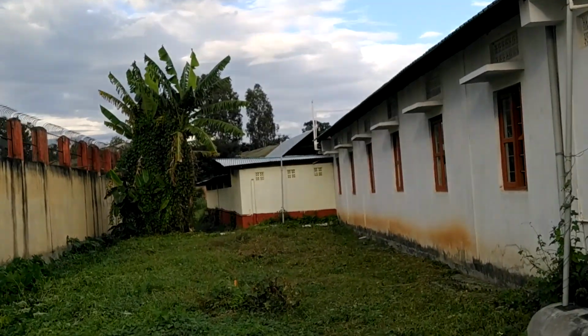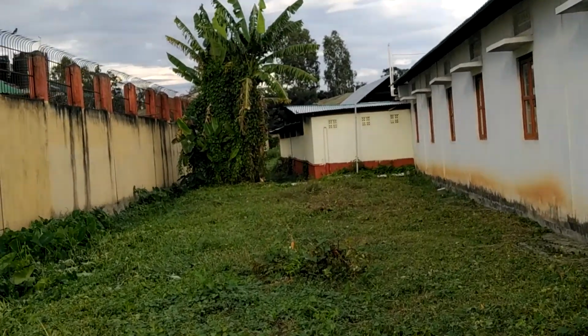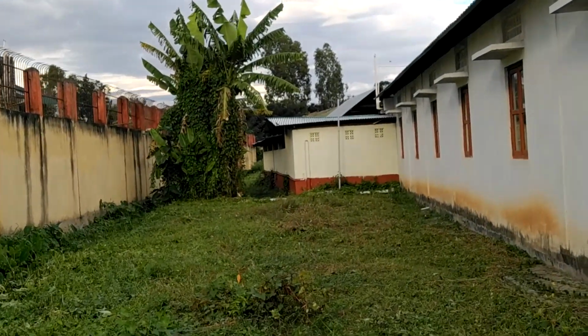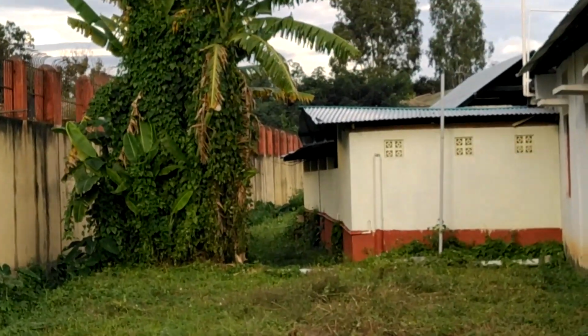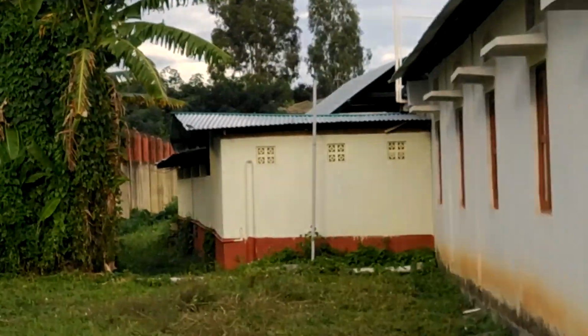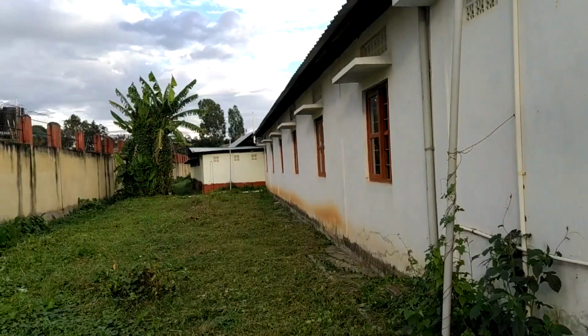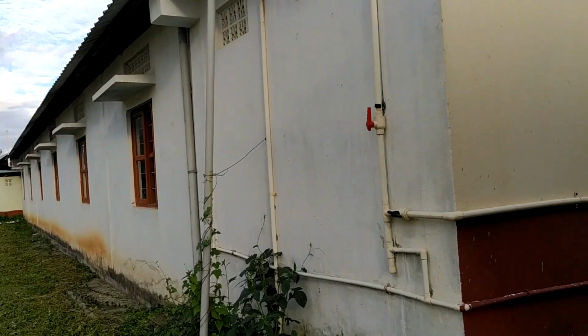This is behind the upper primary section of the school. The upper primary section is on the northern side of the campus. Here we can see the continuous boundary wall behind the upper primary section.